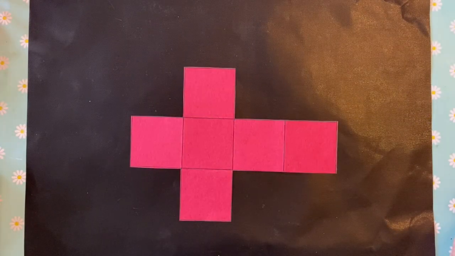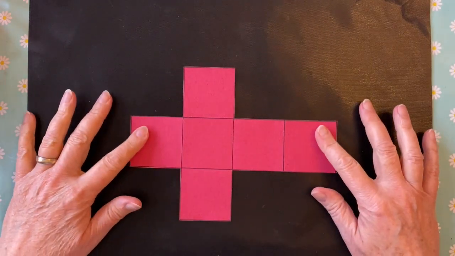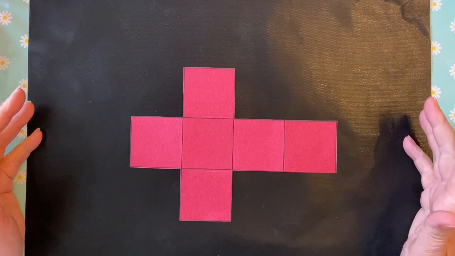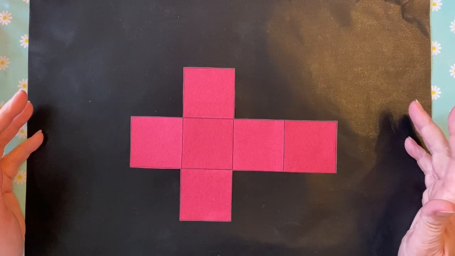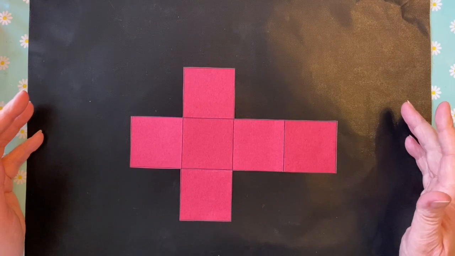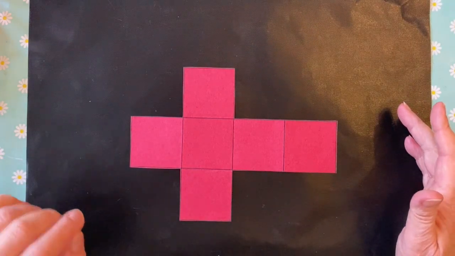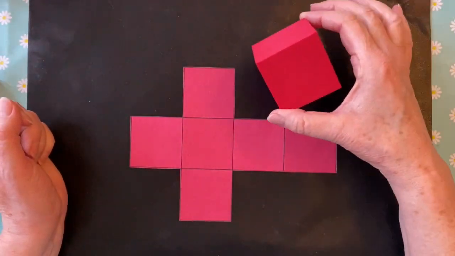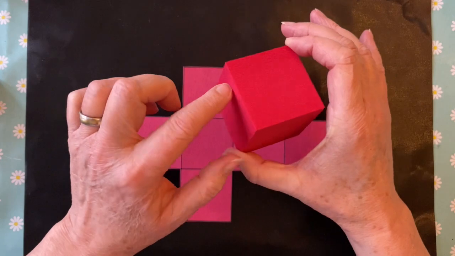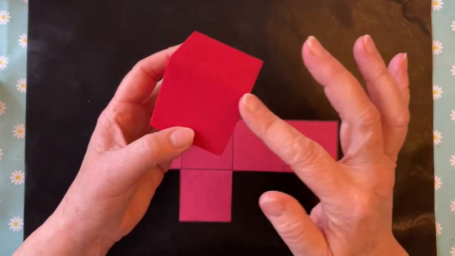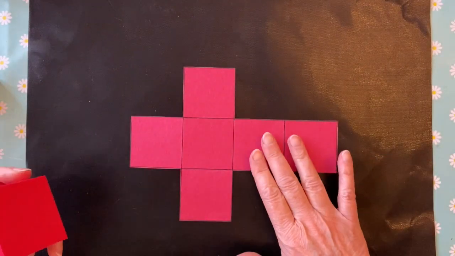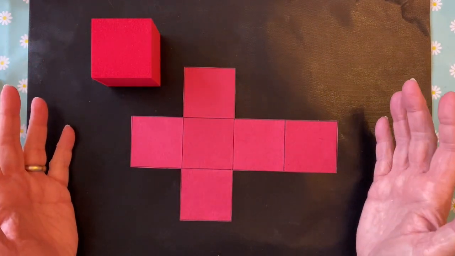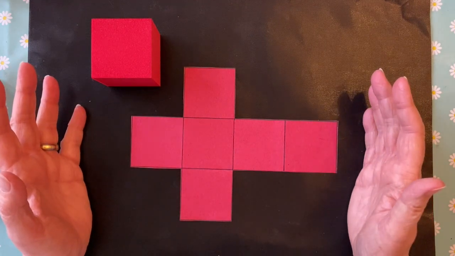Right, what have I got here? Well, this is actually called a net. I know it doesn't look like a fishing net or any net that you've ever seen before, but this is called a net in mathematics. And what it means is if I take a 3D shape, in this case a cube, and flatten it out, take all the edges apart and flatten it out, this is what I'd get. And it's a nice easy way to see the shapes that make up this cube.